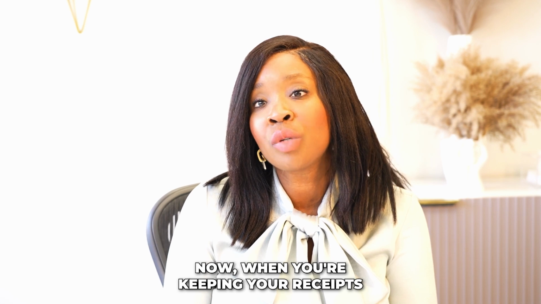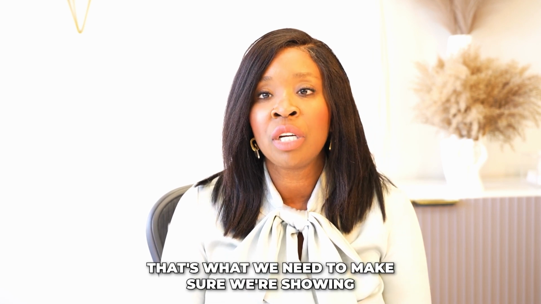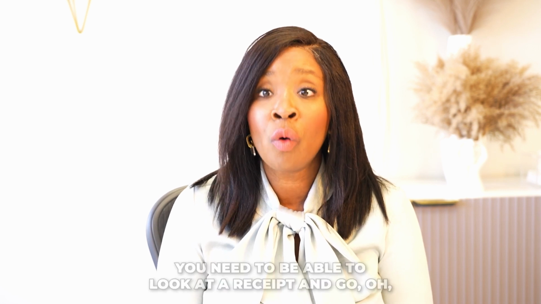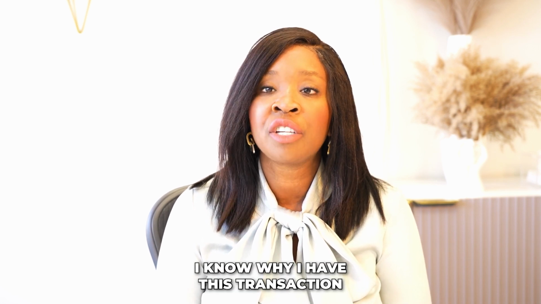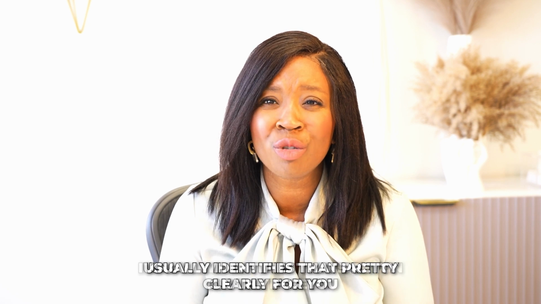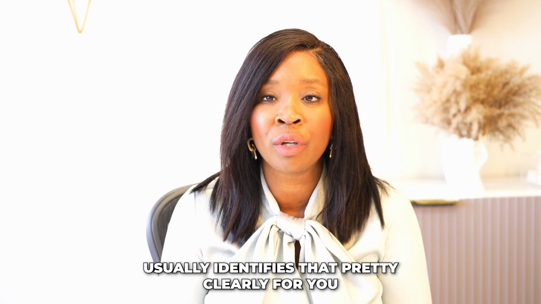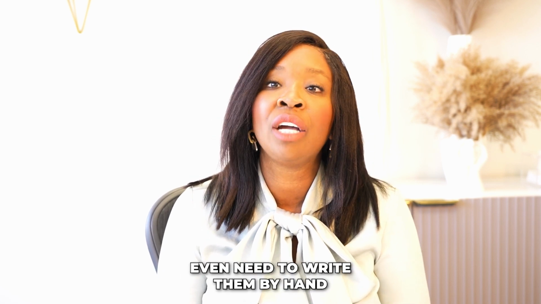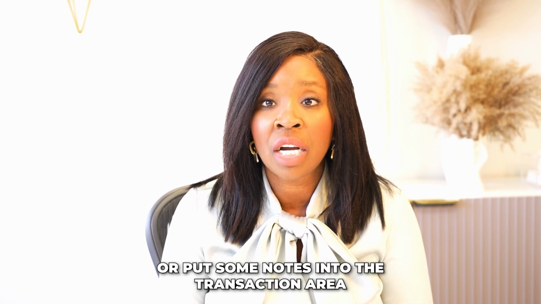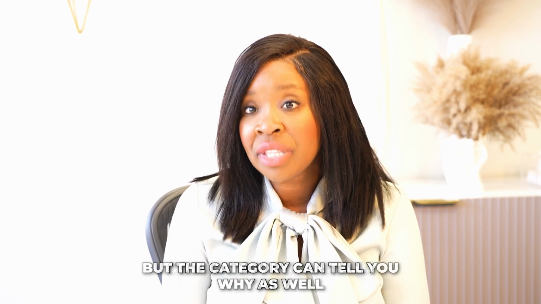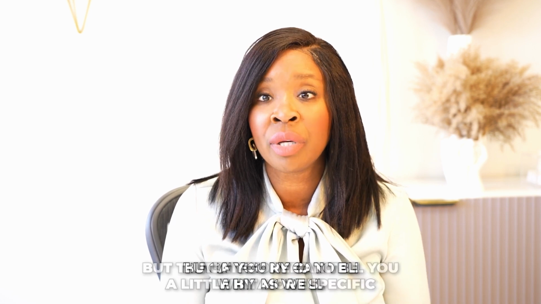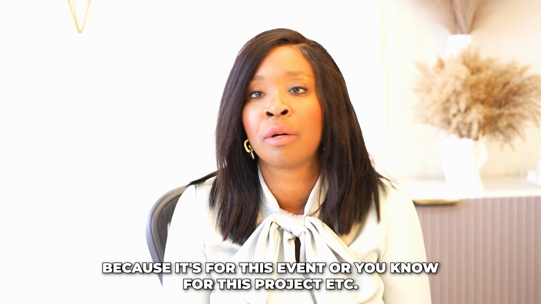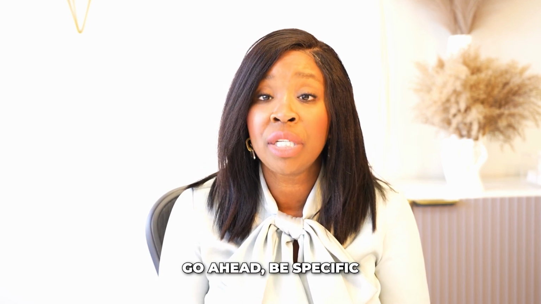Now, when you're keeping your receipts, that's what we need to make sure we're showing. You need to be able to look at a receipt and go, oh, I know why I have this transaction. I know where this transaction happened, and the receipt usually identifies that pretty clearly for you, like it has the address. Why, you might maybe even need to write in by hand or put some notes in the transaction area so that you understand why. But the category can tell you why as well. But if you need to be a little bit more specific because it's for this event or, I don't know, this project, etc., go ahead, be specific.